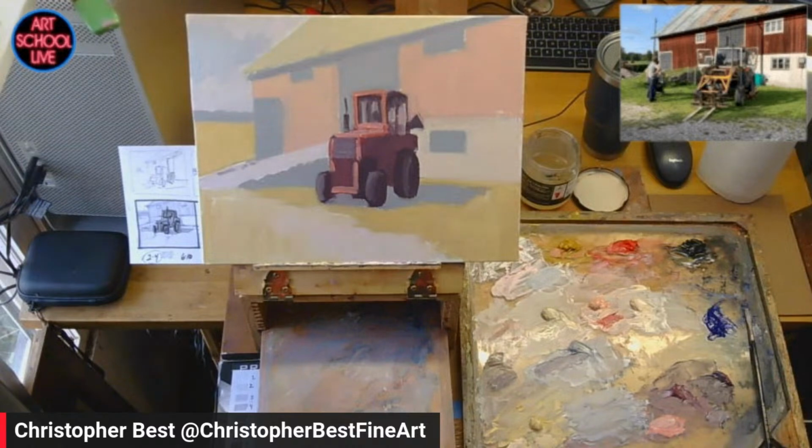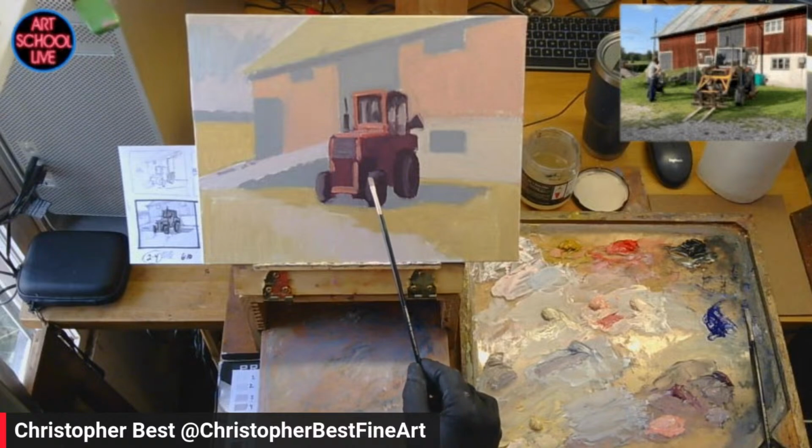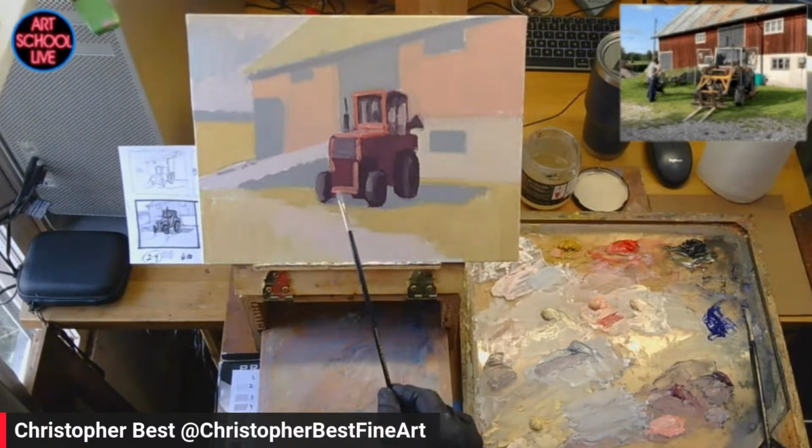That tractor is really popping now. I just wanted to comment a little bit on how that patience paid off for you, because when you first laid it in, it seemed very flat, which is good. That's what we want in the beginning. We want big flat shapes, and now with just a little bit of effort and a lot of thought behind that effort, the tractor is really coming to life.